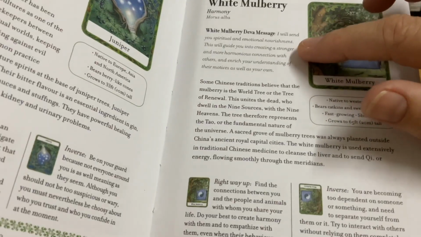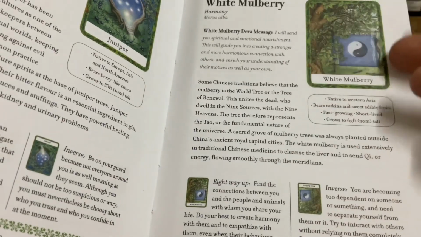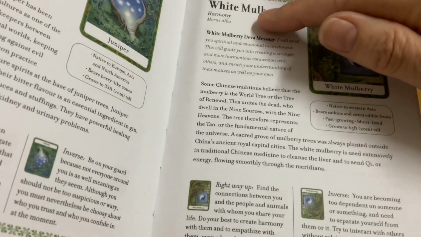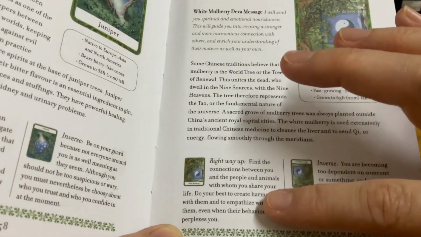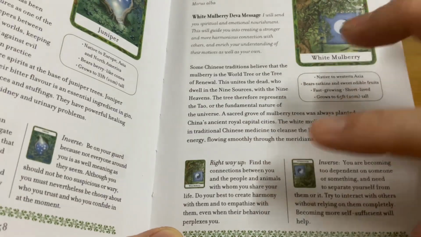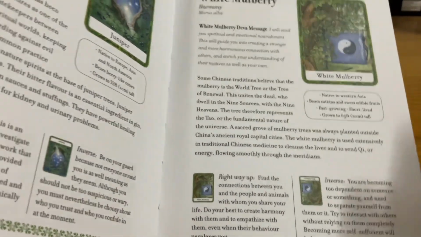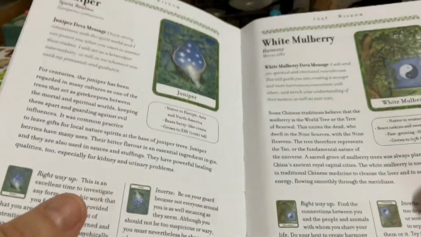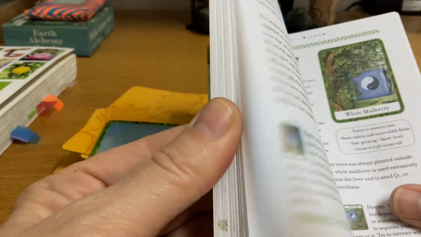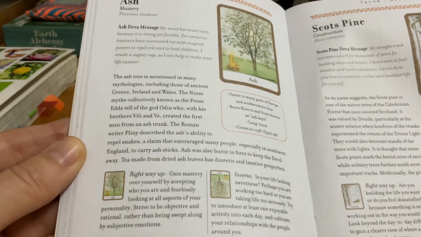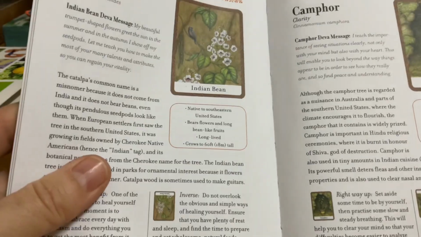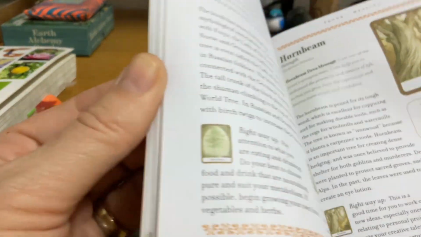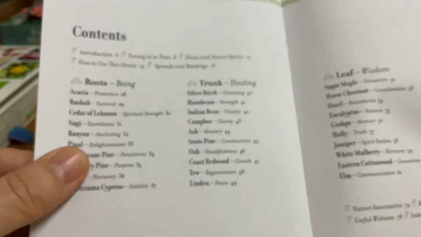The diva message is a kind of essence of the tree and relates to the keyword, but then often I found that in the actual reading, I couldn't see a connection between that and this or this. There didn't seem to always be a link, and I'm just trying to think if there's one that I can show you. So I've been going through the whole deck for a few days, and obviously I've got to know the cards really, really well, which has been a really nice exercise.